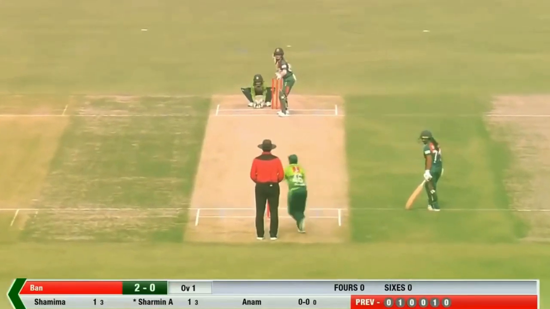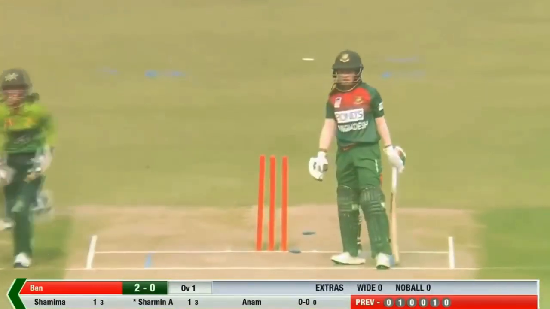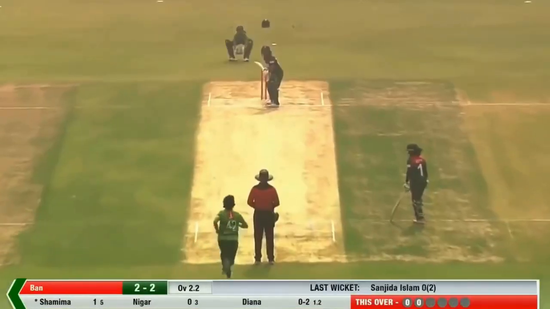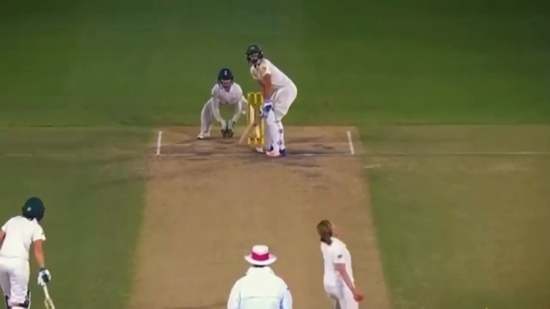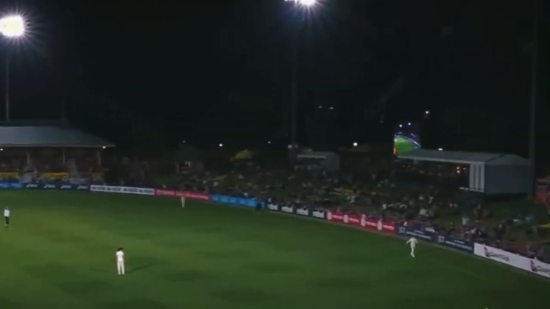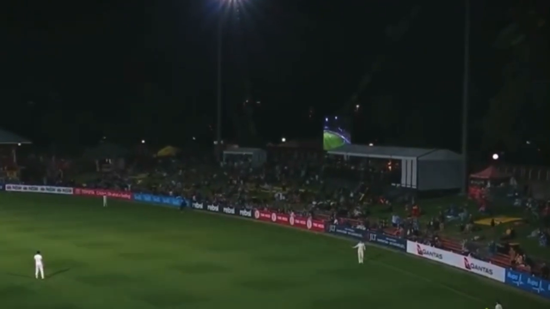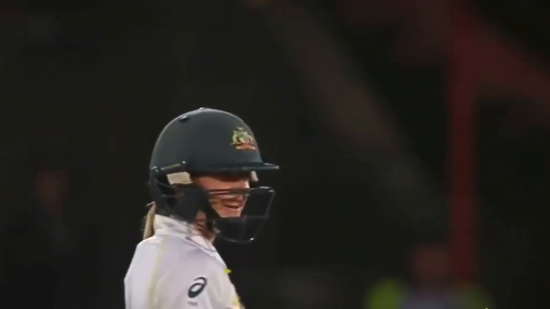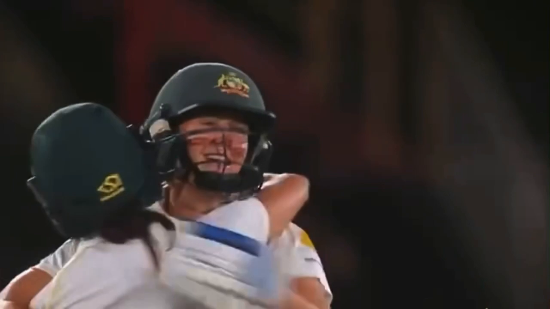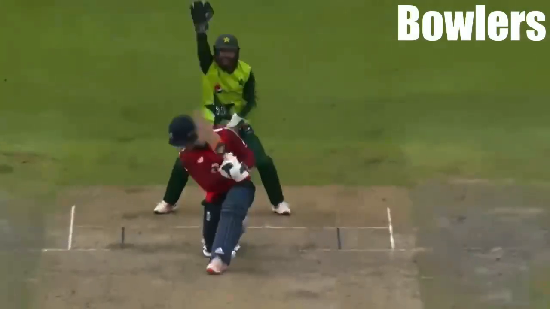Yeah! Regardless of gender, regardless of format. How do you play cricket? You have got to have the skill that so few possess to bowl, to bat, to field, to lay it on the line, and don't forget to celebrate, especially when you're one of the best to ever do it. These ladies are cricketers. The bowler.